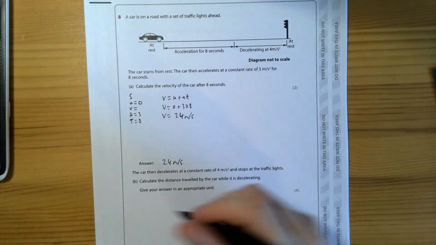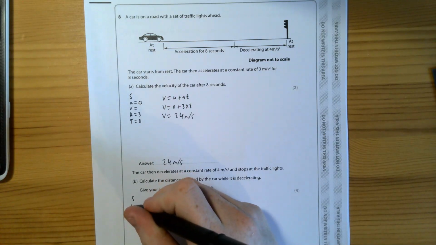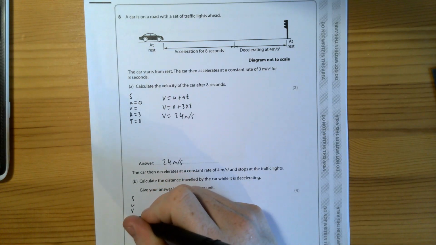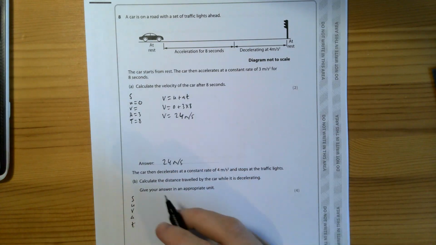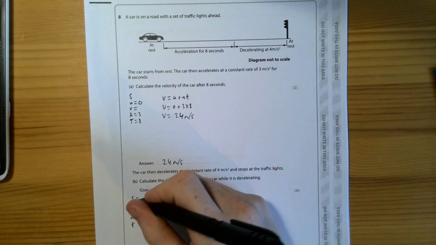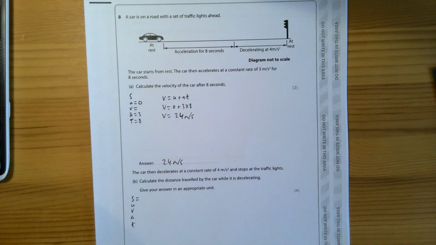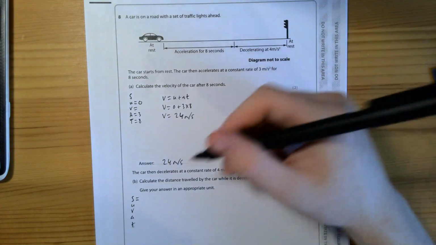Now we need to write a new set of SUVAT down because the parameters have changed. Of course, we were accelerating initially, now we're decelerating, so we need a new set of parameters. We're solving for s, which is the displacement, the distance travelled. I'm going to put some equals there. Our initial velocity we know because we just calculated it.